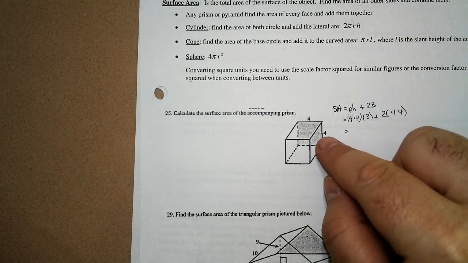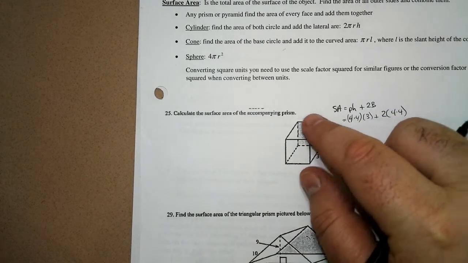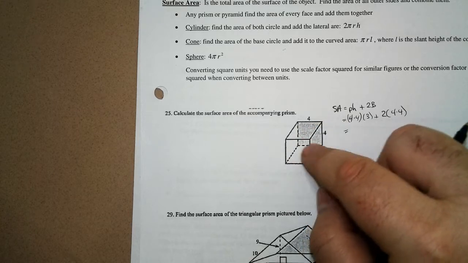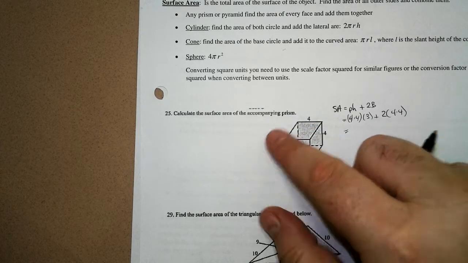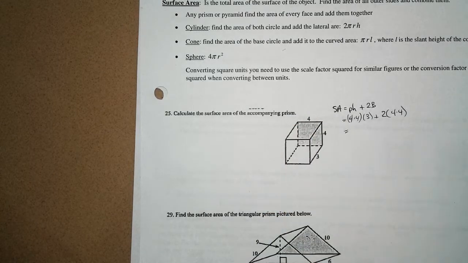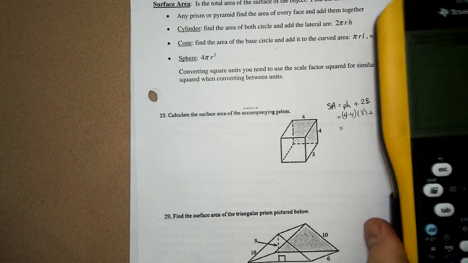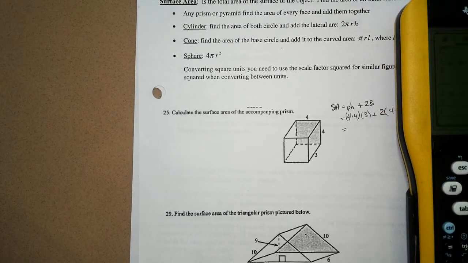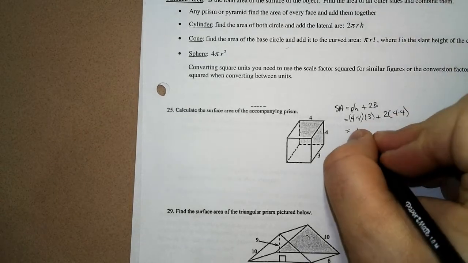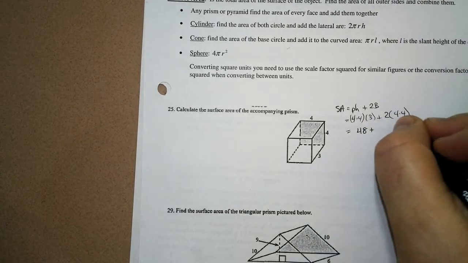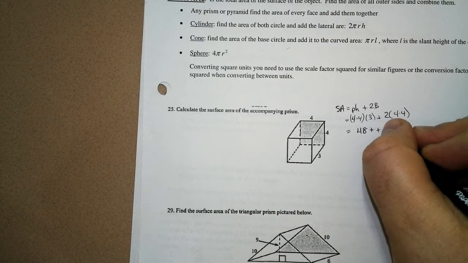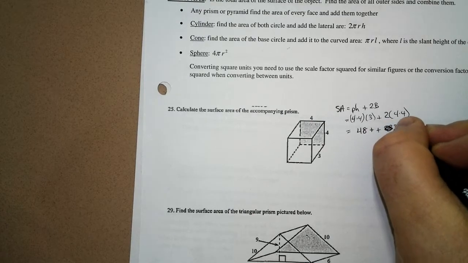Now, what you could have done is said to yourself, how many sides of 4 times 4 do I have? There's 2 of them, and there are 4 other ones that are 4 times 3. So you could have added those together as well. That's just another option. So 4 times 4, 16, times 3, this is really 48. This is 16 times 2, which is actually 32.